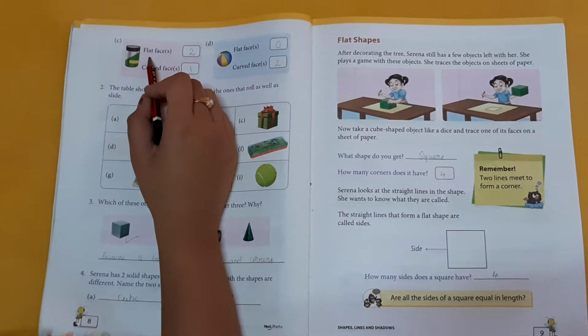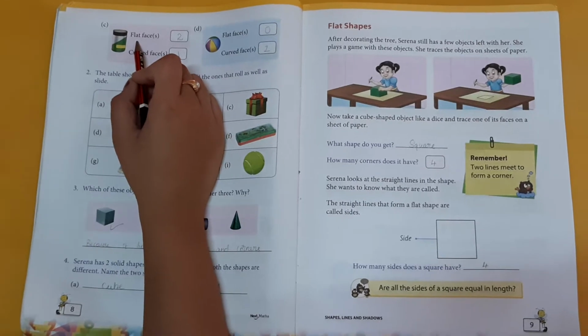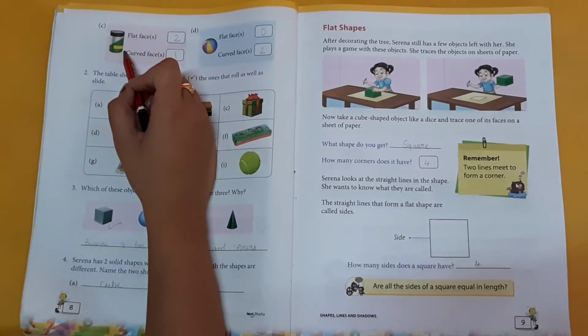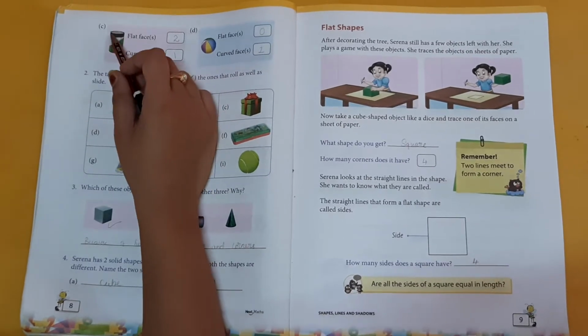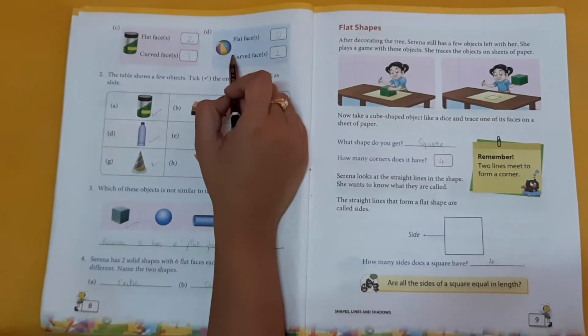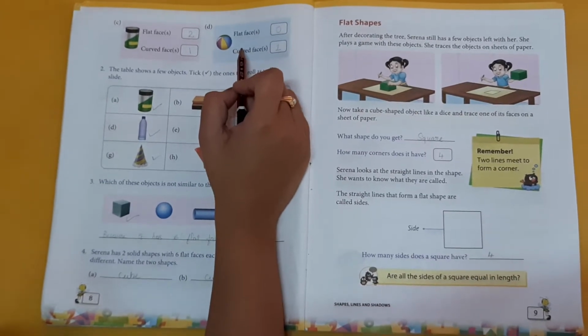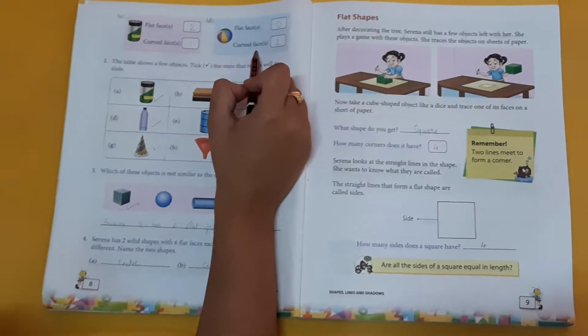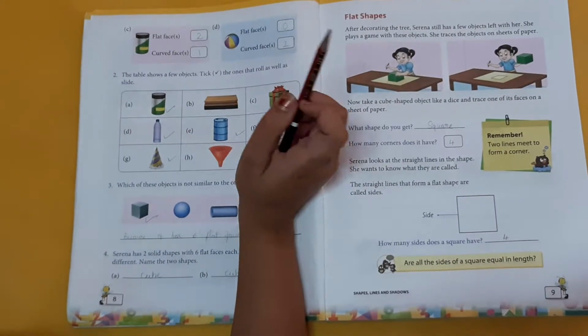Cylinder. Flat face. How many flat faces does it have? 2. 1, 2. Curved face, 1. Sphere. Does it have flat face? No. So 0. Curved face, 1.